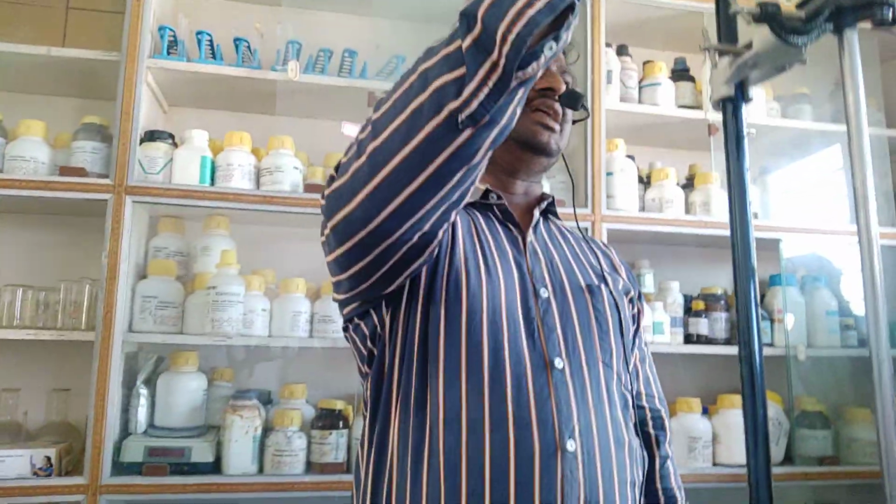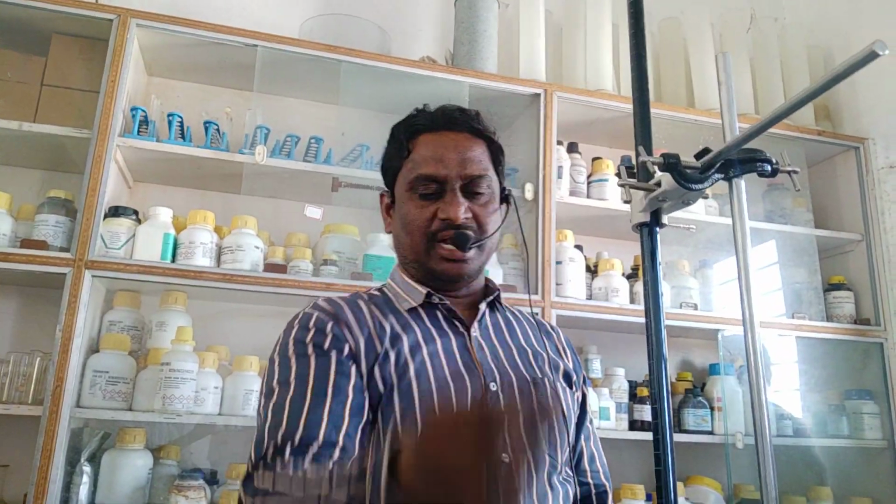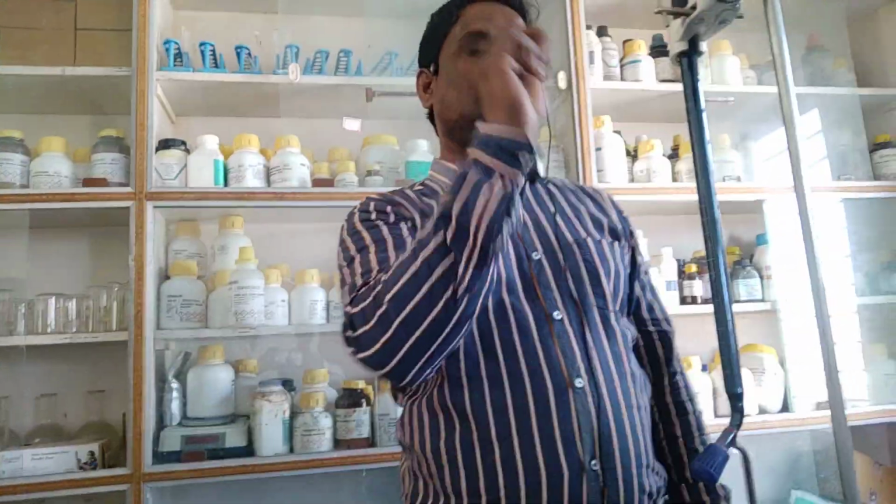So this is called titration. We are titrating KMnO4 against the FAS solution. Be careful while performing this experiment. The starting reading should be 0. While releasing, this is called the stopcock. Slowly release, dropwise only should fall.